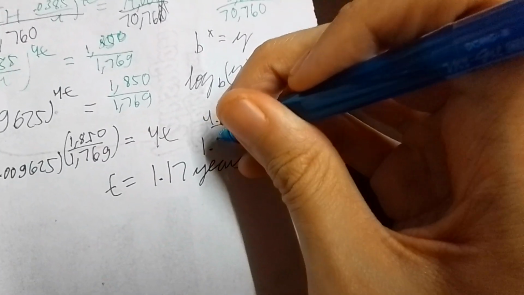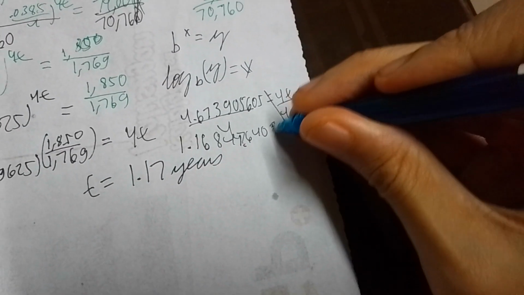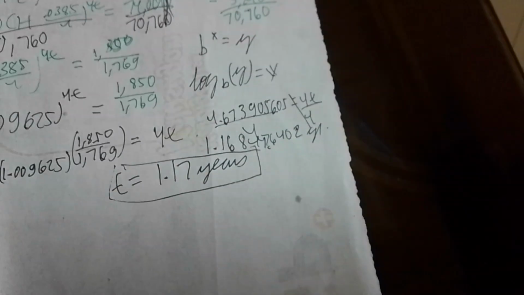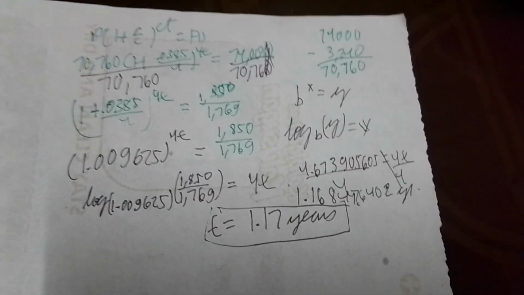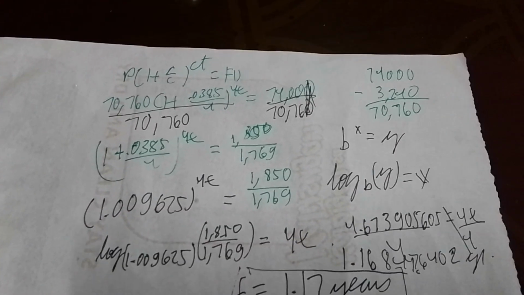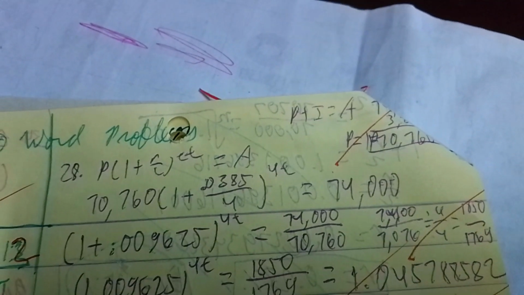1.168. So it's supposed to be 1.168476402 years, but this is the rounded version. Now, what I want to show you here is a formula that I've done. This is the one if you are to do the direct method, such that you take the log of that specific base and then you raise it. But this is what I did in this situation. So looking at my solution sheet, this is what I did.